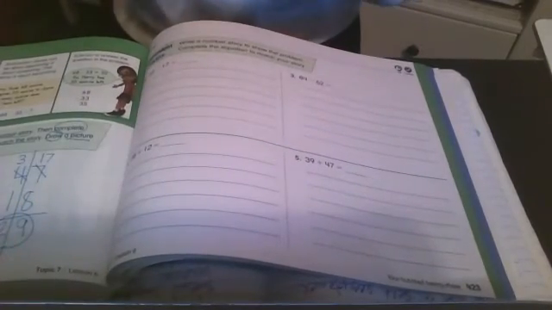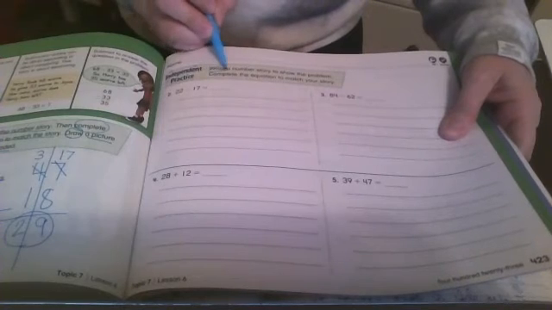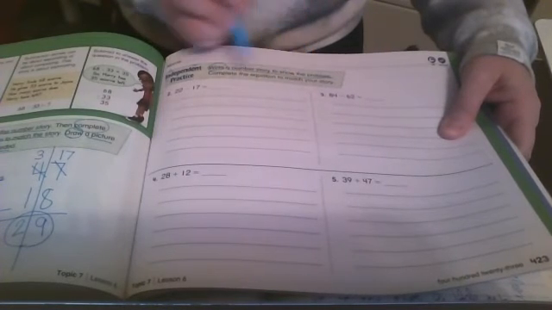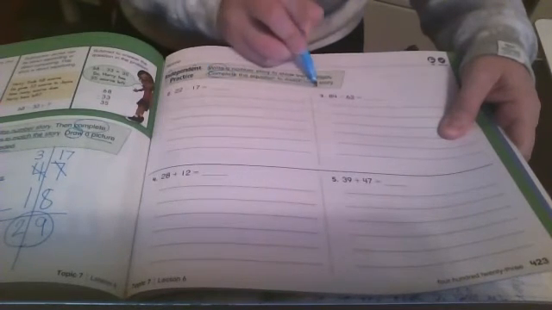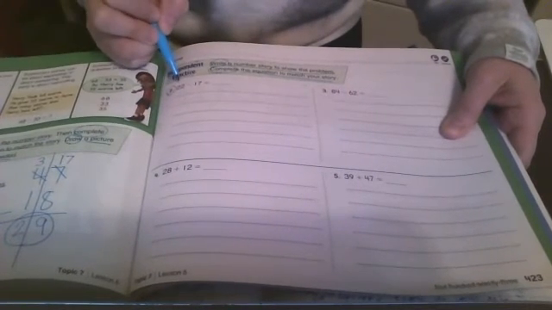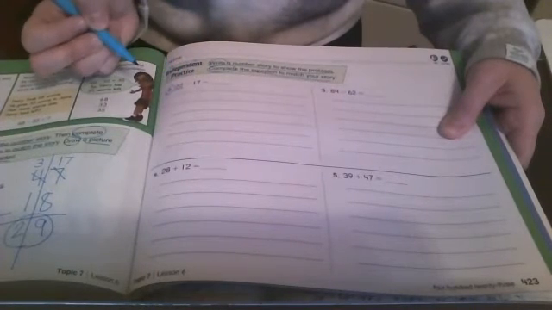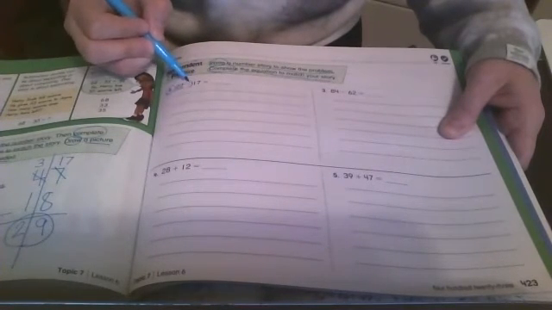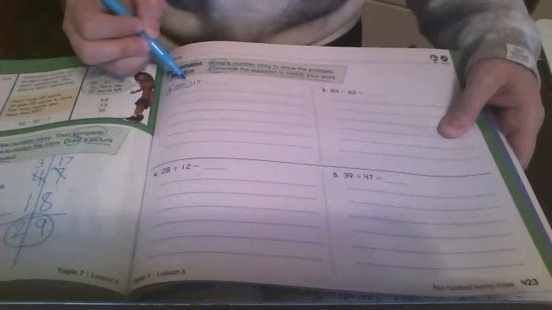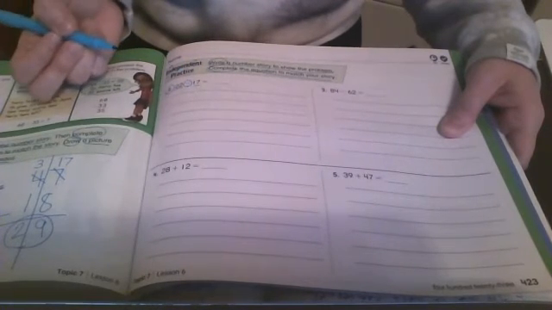Okay, all right, so when you look ahead to your independent practice, notice that they're going to be asking you to be the author of the number stories. So it says, write a number story to show the problem, complete the equation to match your story. Okay, so let's take a look at number 2. I know the numbers in my story need to start with 22. Somehow we're going to need to take away 17. So think about your story.